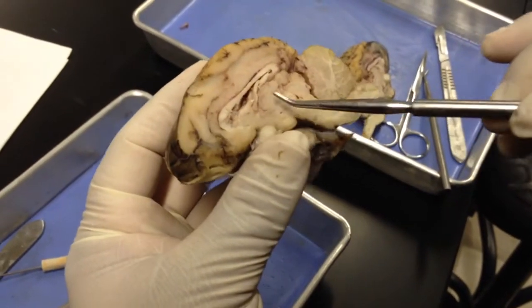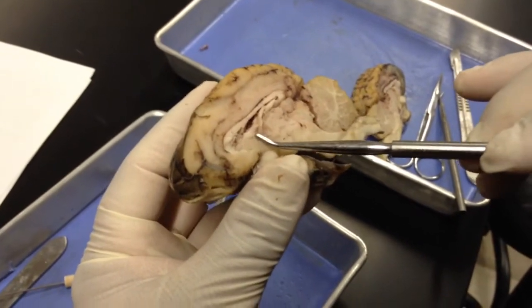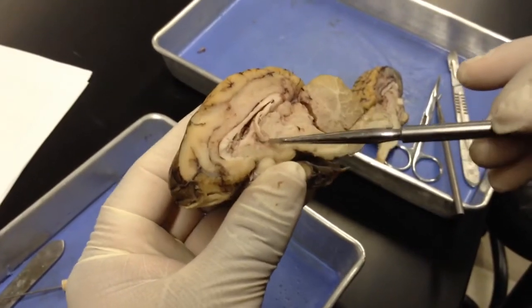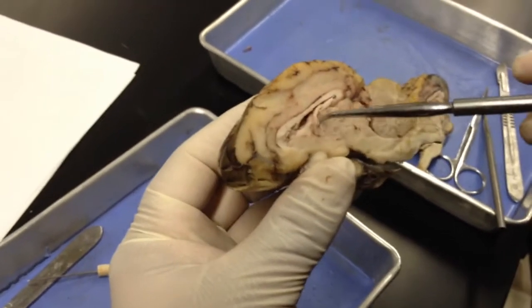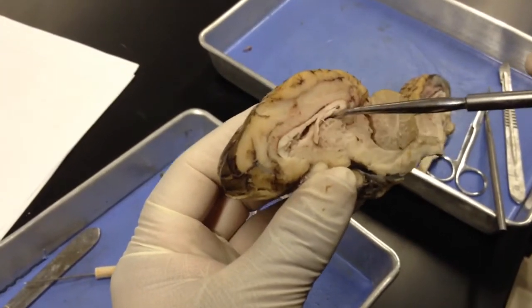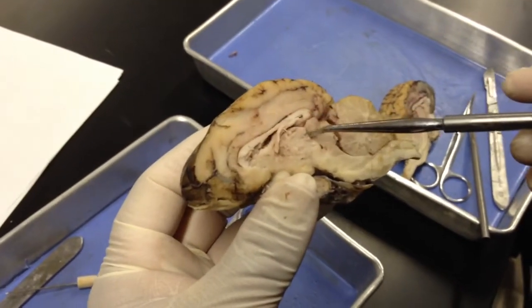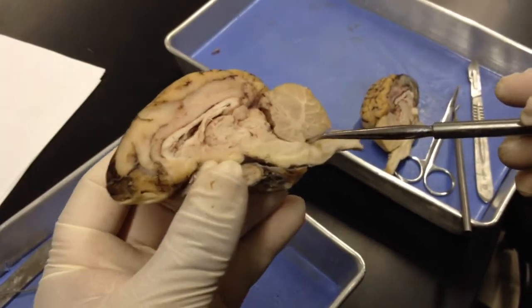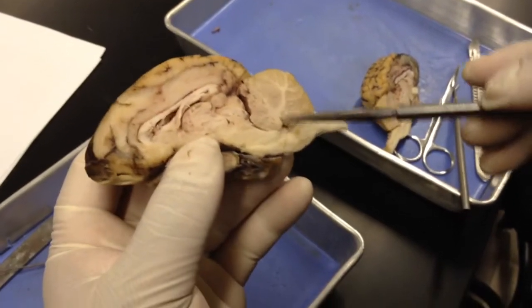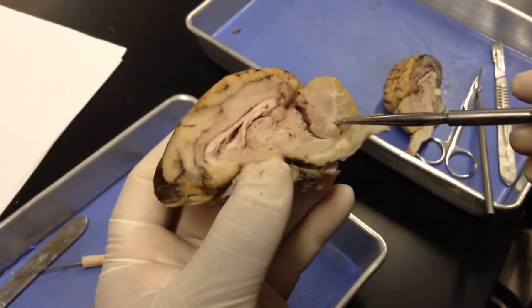As you start making your way posterior, just anterior to the thalamus, you have the fornix. So beyond that, you see the thalamus, and around that thalamus, you see the third ventricle. So this third ventricle will drain into the cerebral aqueduct, just kind of running through here, and eventually lead to the fourth ventricle, just anterior to the cerebellum.